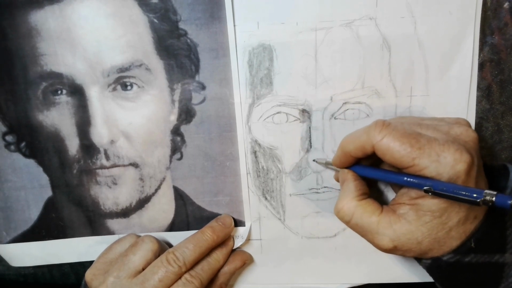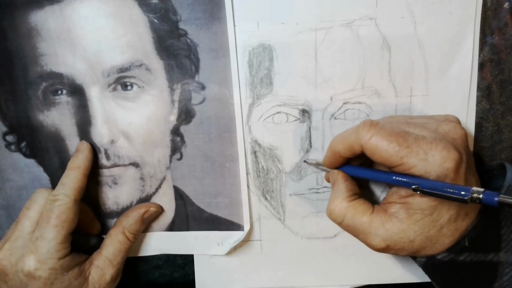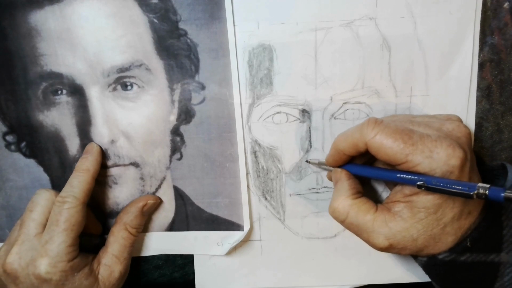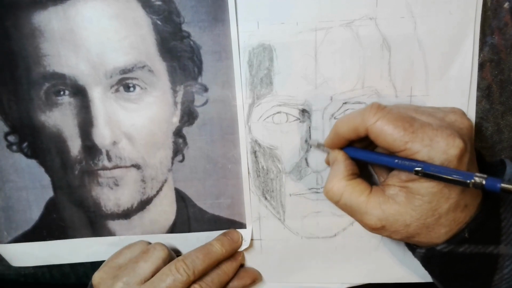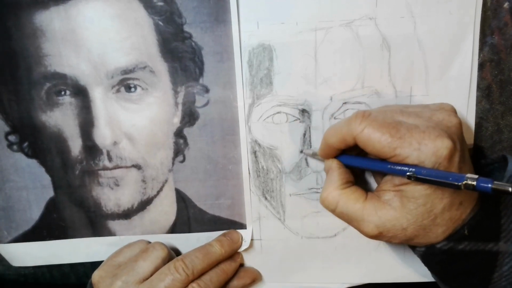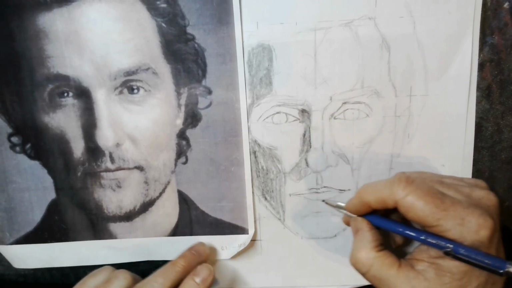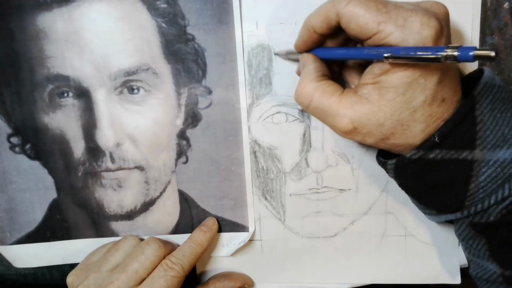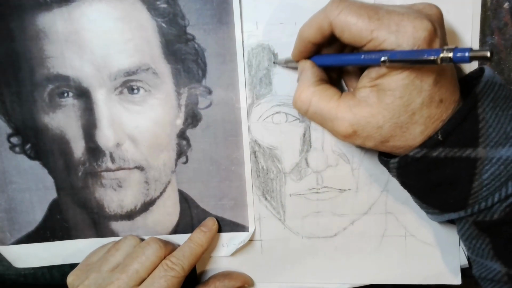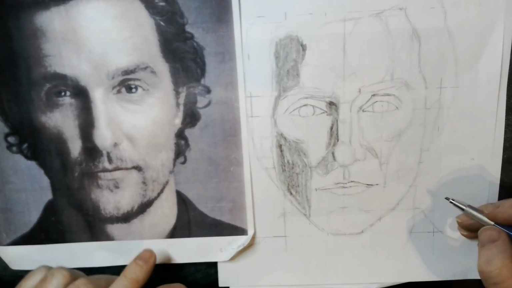But then the tip of his nose, when I squint, there's a bit of area here that pops out. This right here. Okay. So there's a spot like that up here. You can see it always. It's already starting to look better.